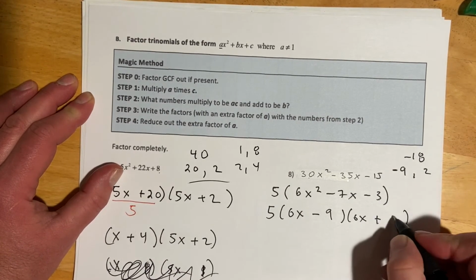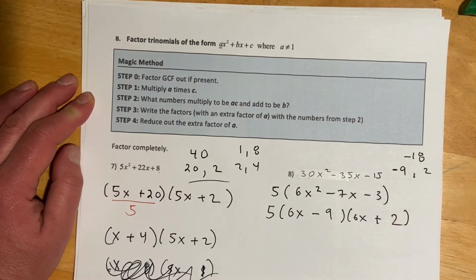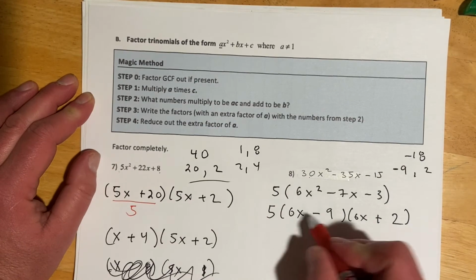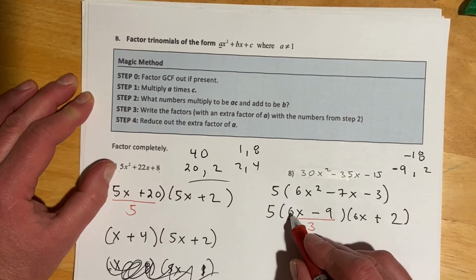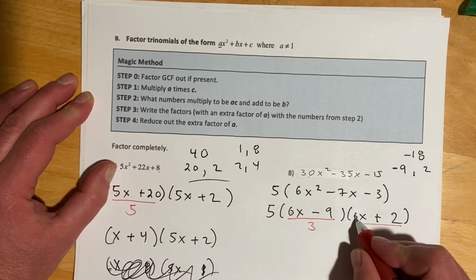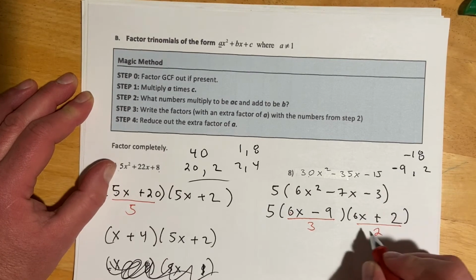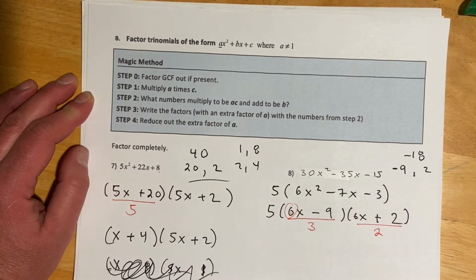And, oops, it should be plus 2. And then here at this step, we're dividing out whatever would be the greatest common factor. So 6 and 9, the biggest thing is 3. But remember, I have an extra 6 in here, so I'm not done. I've got to look at this next factor. 6 and 2 also has a common factor, and that's 2. So once I reduce out those common factors, that should match the extra I put in.